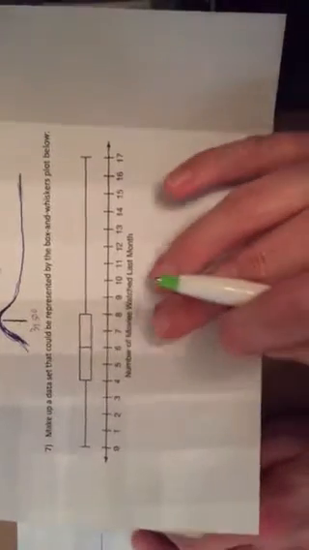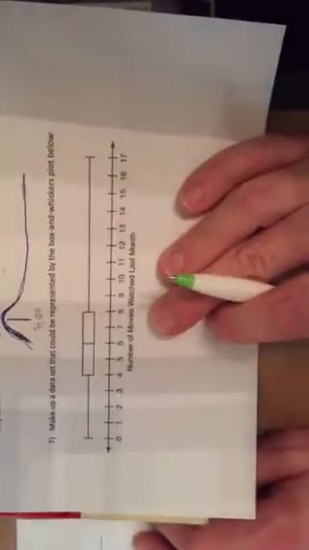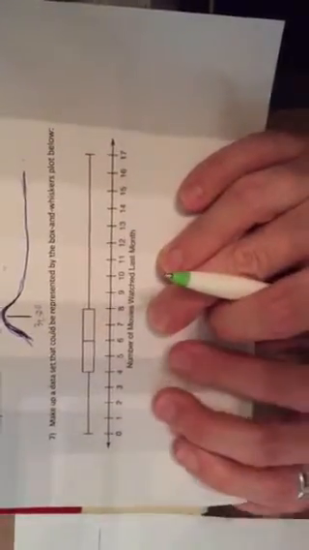Okay, the 7th question asks you to make up a data set that could be represented by the box and whiskers plot below. Now, we don't know exactly the numbers. That's one of the things about a box and whiskers plot: it loses some of the information and just summarizes. It shows that 5-point summary: lowest point, first quartile, median, third quartile, and upper point, the maximum. It shows that 5-point summary visually. So a box and whiskers plot loses some of the information.